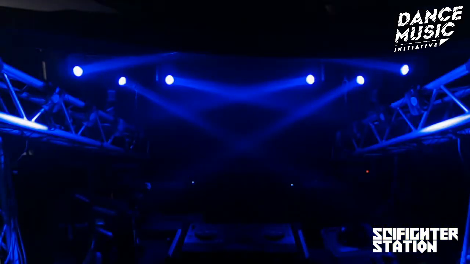So one thing you want to notice here is the fog. You could not see the beams at all if it wasn't for the fog. So if you want to do a light show, you need to have fog, basically. You gotta have fog.